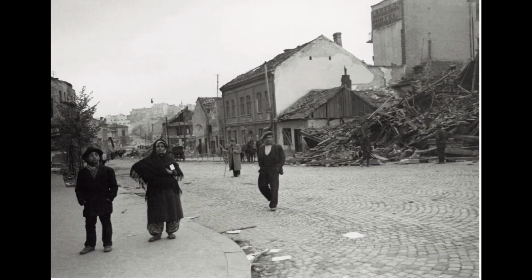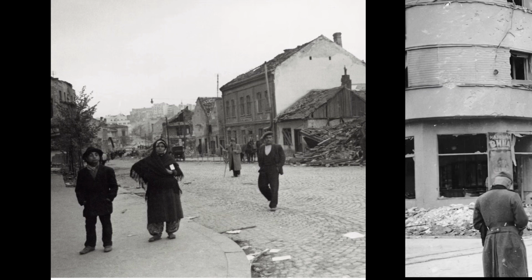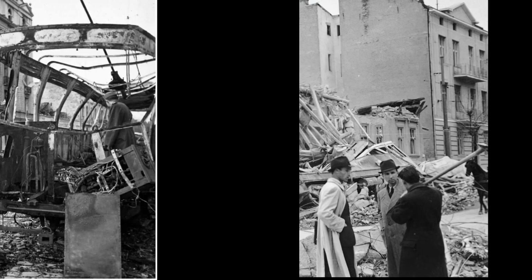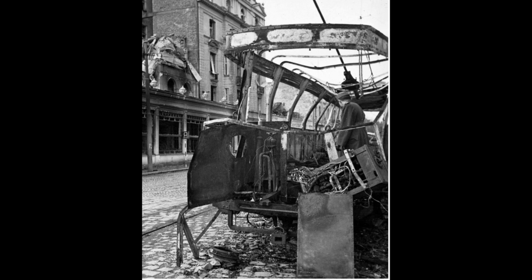During the air raid, 7,000 Yugoslav civilians died. The air raids terrorized the Yugoslav people. The Yugoslav Air Force was no match to Germany's massive air force.